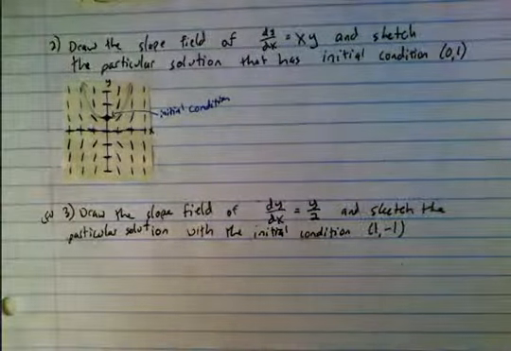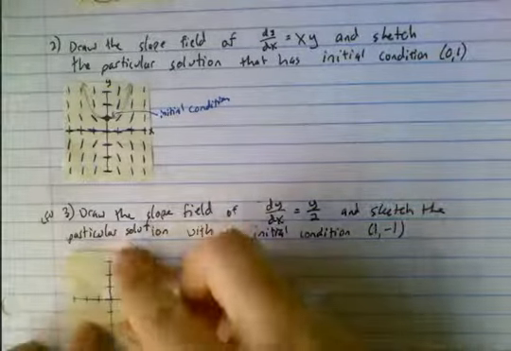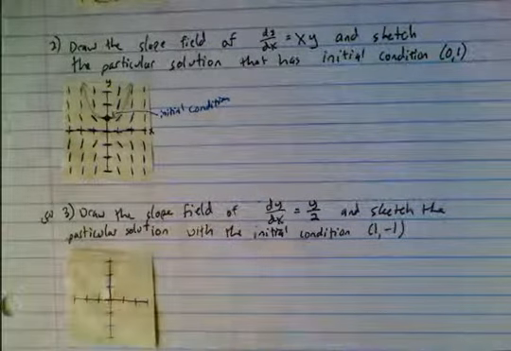Okay, go ahead and draw yourself some little axes. Try this one on your own or restart the video when you're ready.